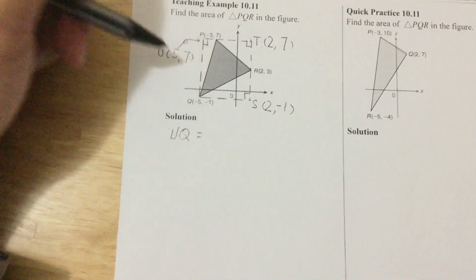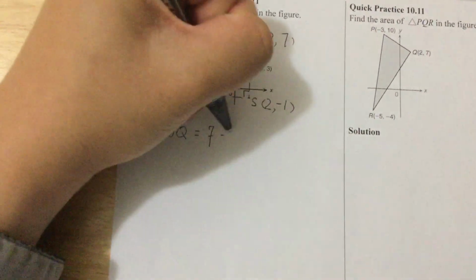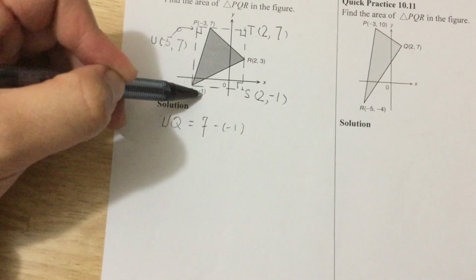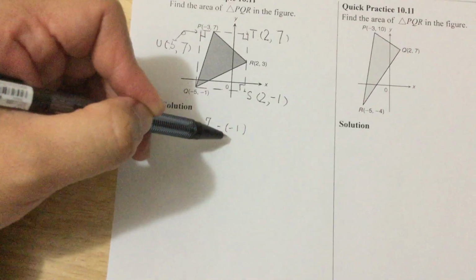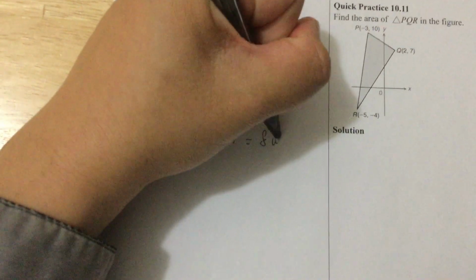Because this is the straight line, -5, -7. So you have 7 minus -1. Because -5 are the same, and 7 and -1 are different, we use the bigger one minus the smaller one. So you got 8 units.